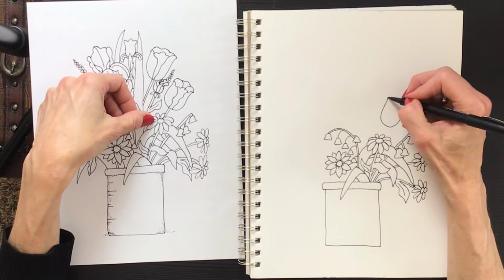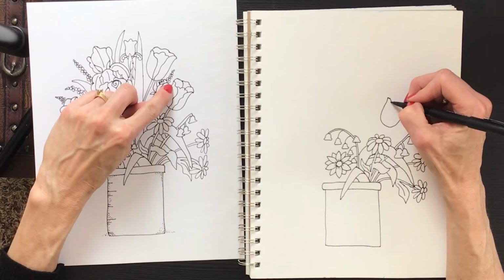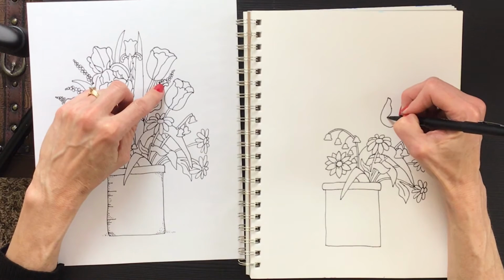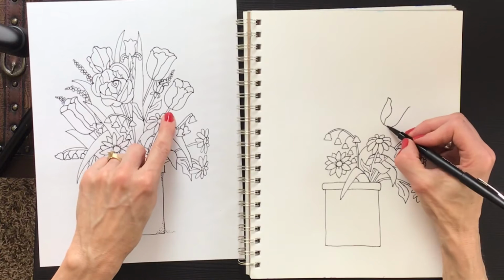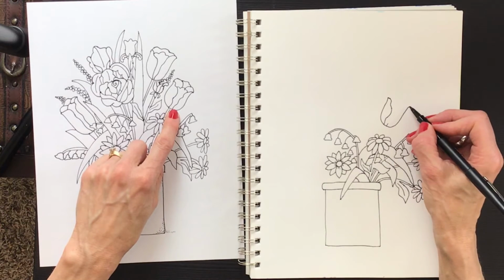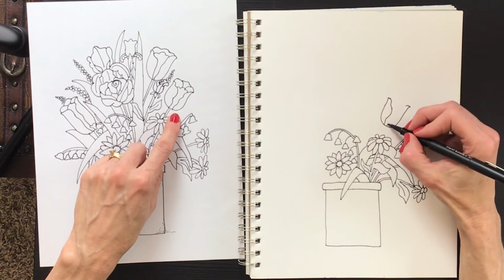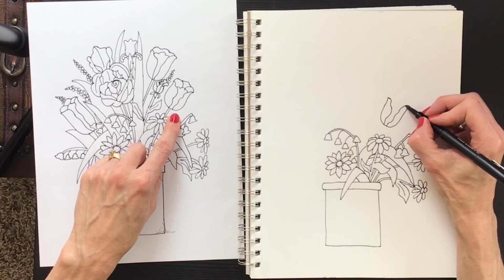Now from this U shape, we've got this line that comes down. We're going to draw what's closest to us first, and we look and see where that intersects on the U shape. We see that there's another one. There's a line that comes up here and it ends up here. Do you see that? Now all we need to do is fill that in.